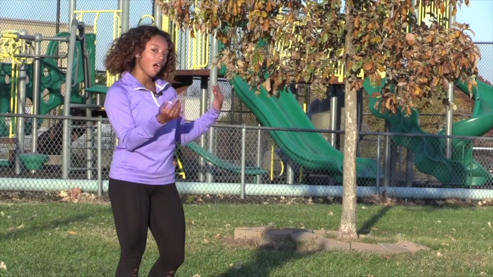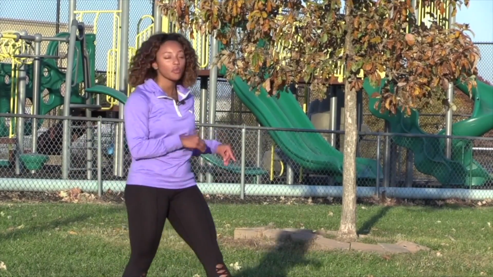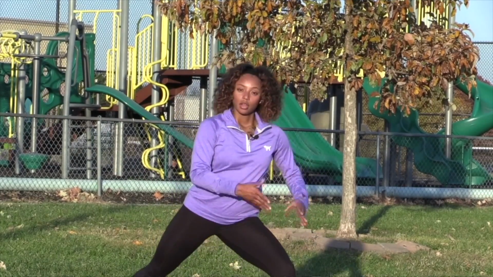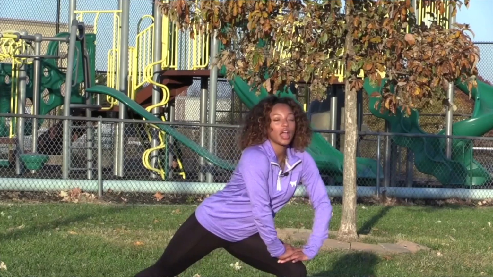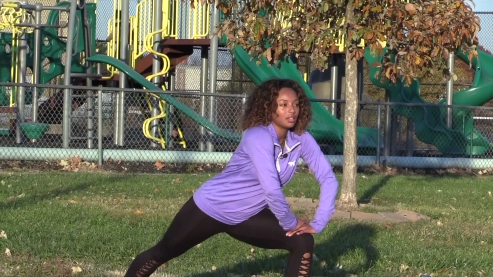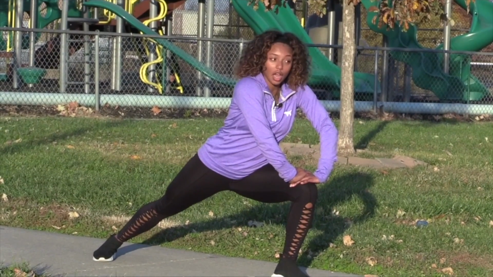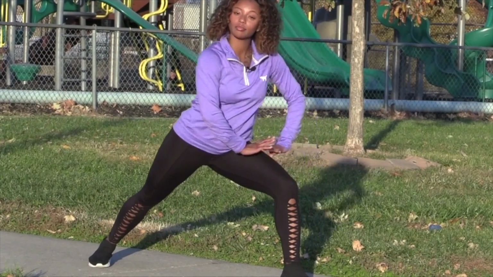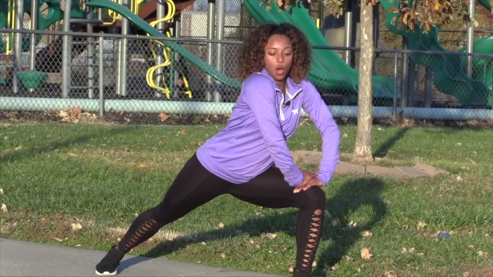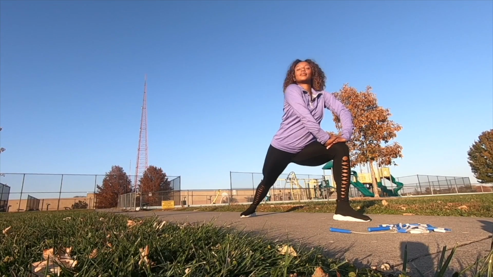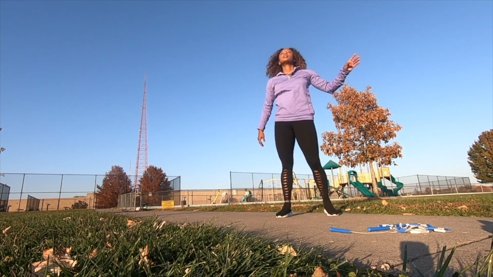Now we're going to take our opposite leg, because whatever we do on one side, we have to do on the other. Even it out. Lunge forward. Front knee is bent. Back leg is straight. Lean forward. If you would like a deeper stretch, you can go deeper. If not, you stay where it's comfortable. Hold it for about 10 more seconds. 4, 3, 2, and 1. So go ahead and shake it out.